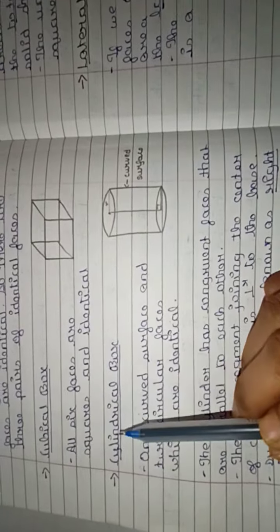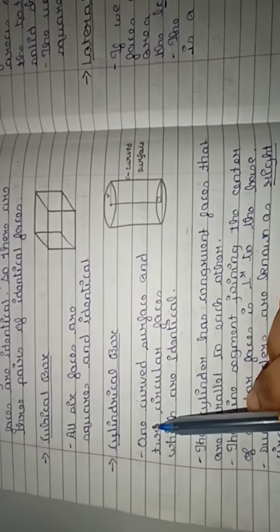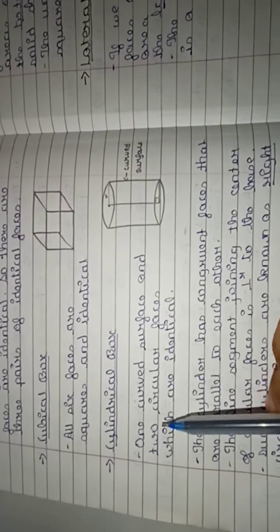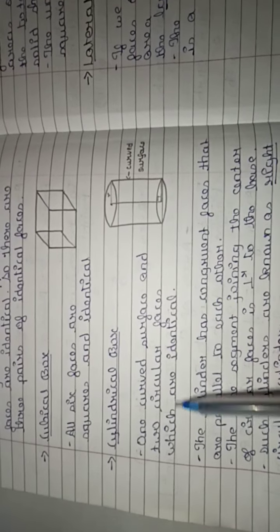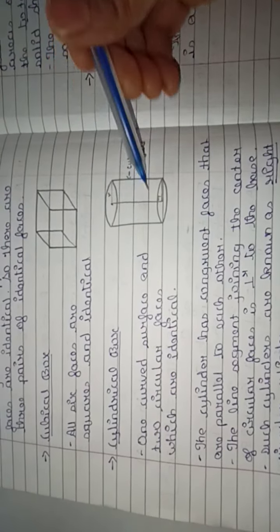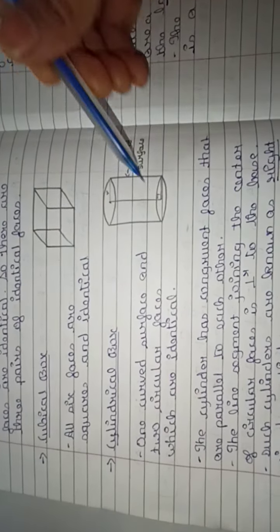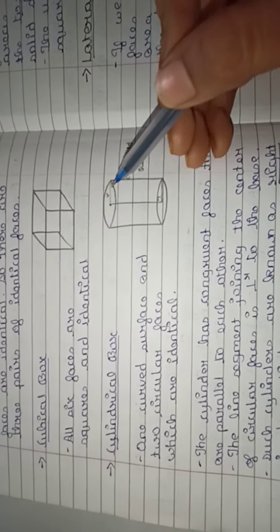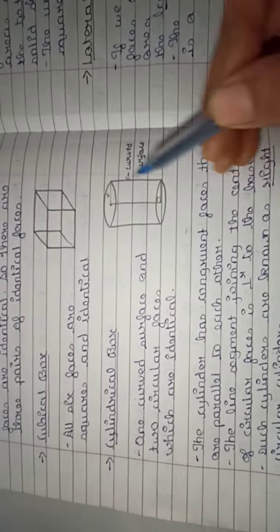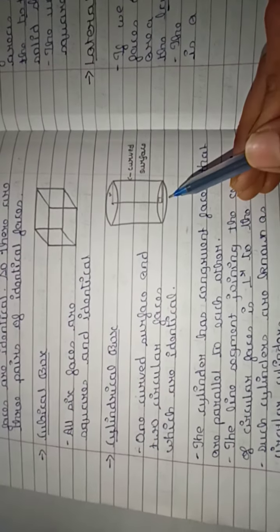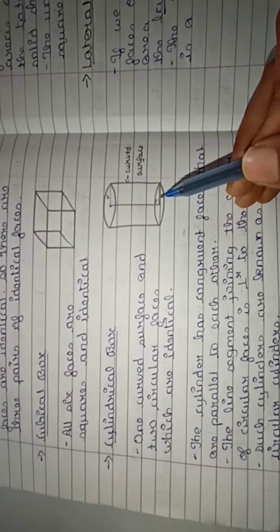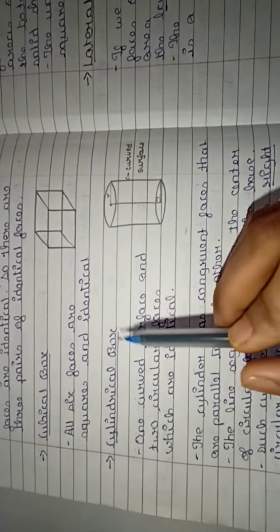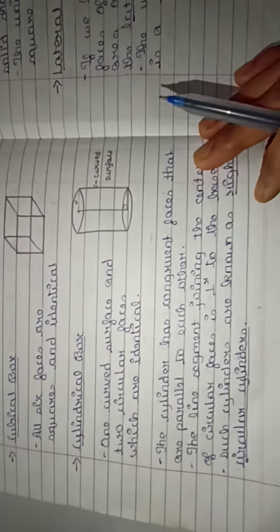Now what is a cylindrical box? One curved surface and two circular faces which are identical. There will be one curved surface, a cylindrical-shaped curved surface, and two identical circular faces. This will be one, and this, the top and bottom, are two identical faces, meaning their radius will be the same. All this combined will make a cylindrical box.